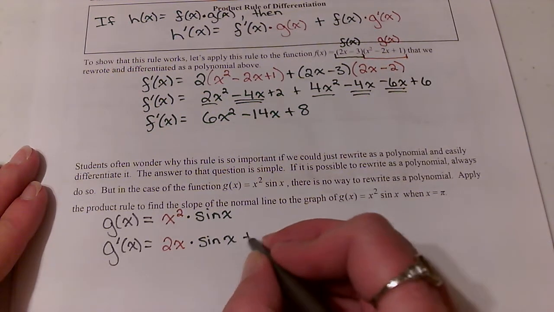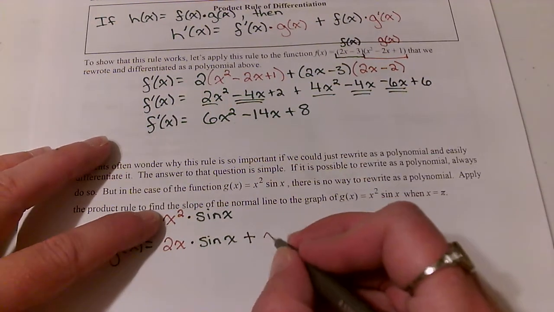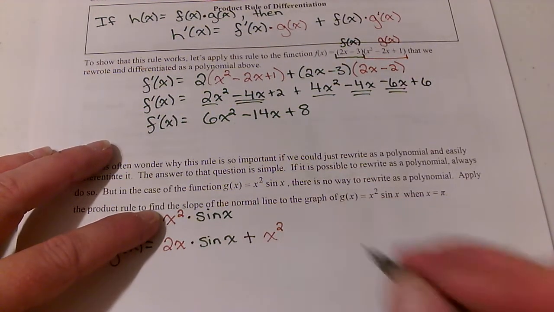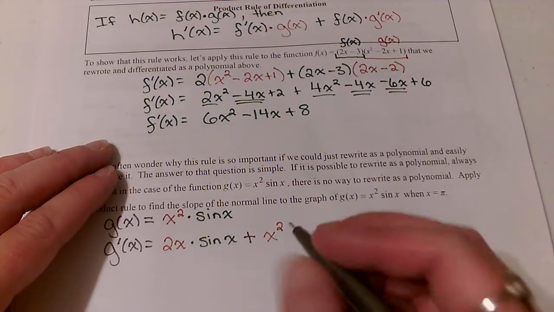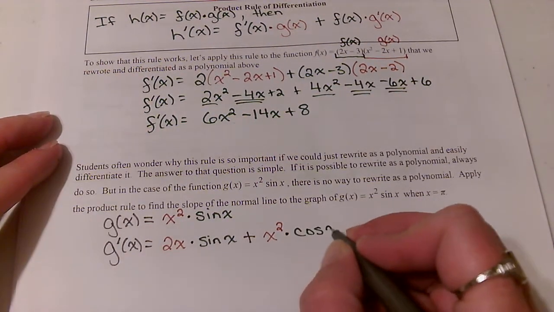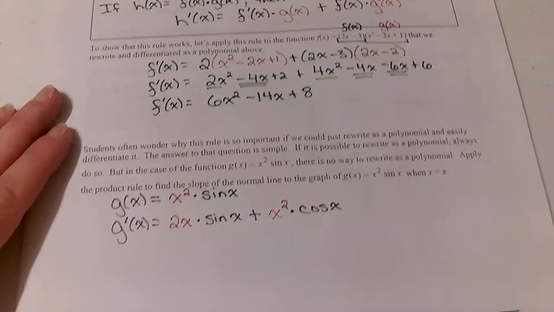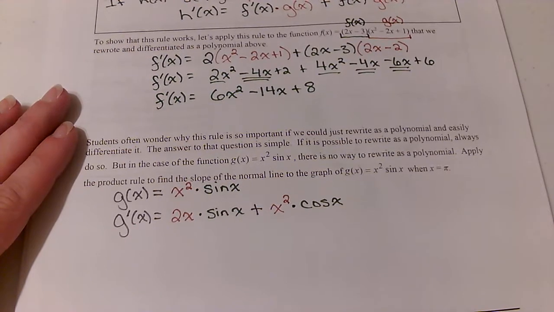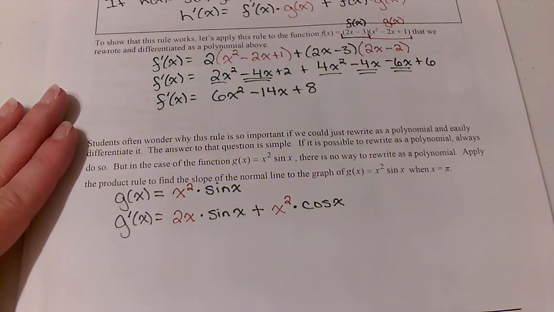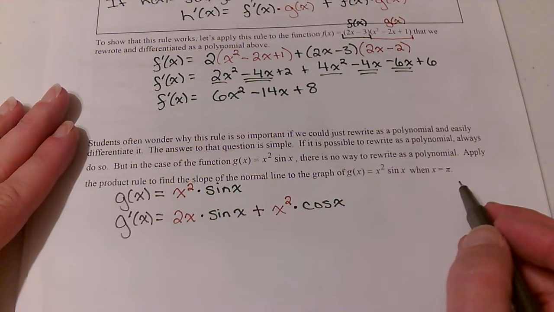Plus the first times the derivative of the second. And the derivative of sine is cosine. Now, can we use this to find the slope of the normal line when x equals pi?